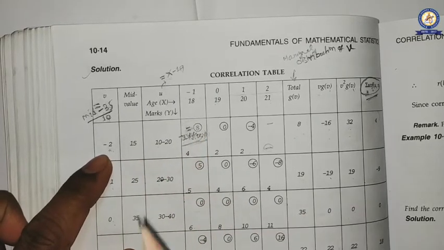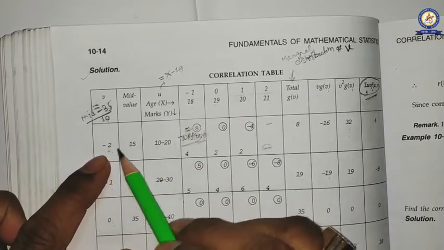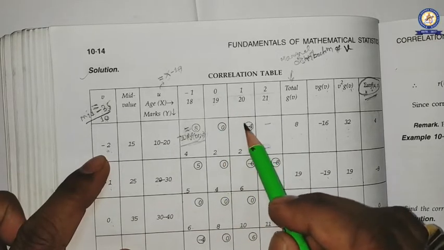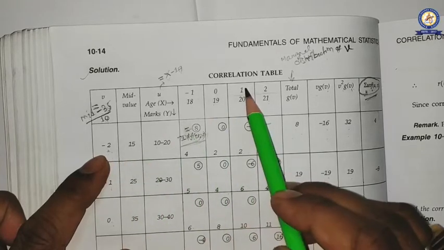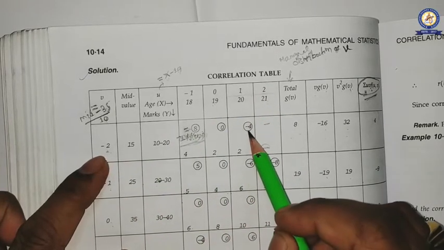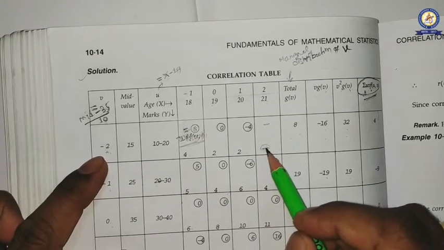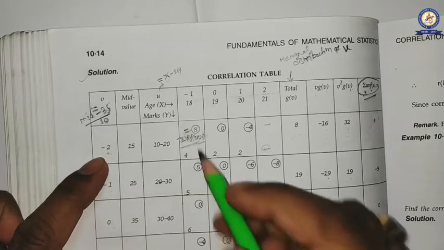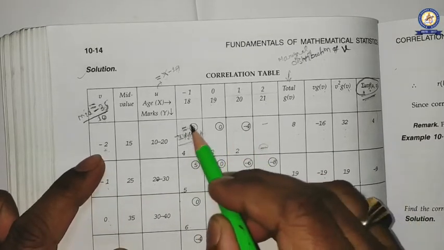Got my point? Now this value is minus 2 into 0 into 2, which will be 0. This rounded value is minus 2 into 1 into 2, that will be minus 4. And for this value there is no data, so we put no data, or you can consider 0. So here you have 8, 0, minus 4, and you also have to round them.